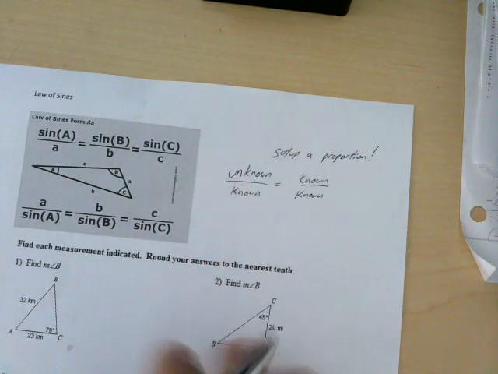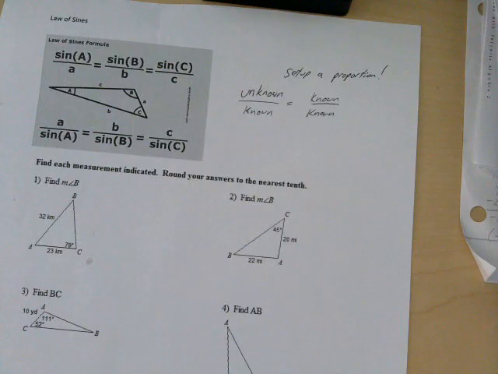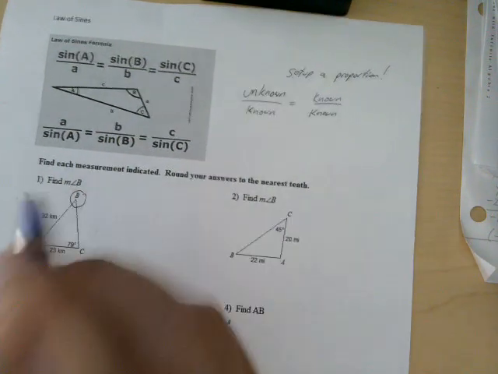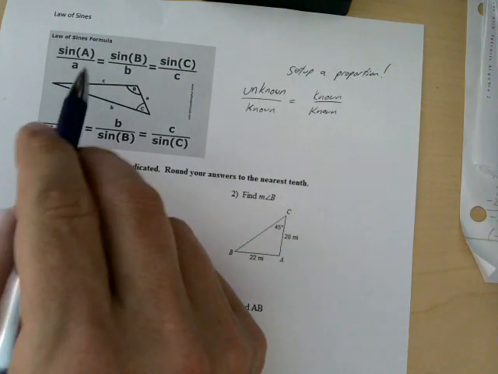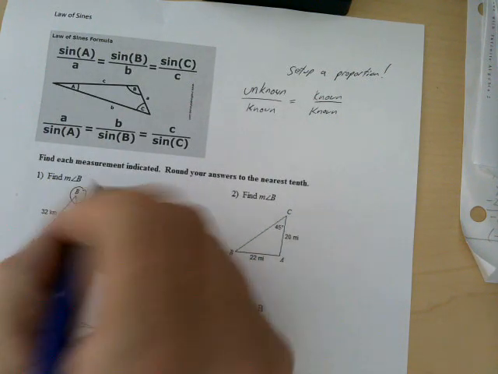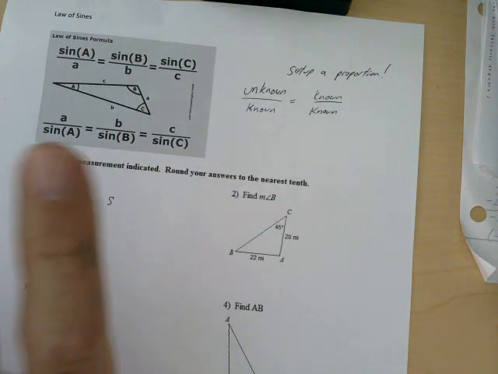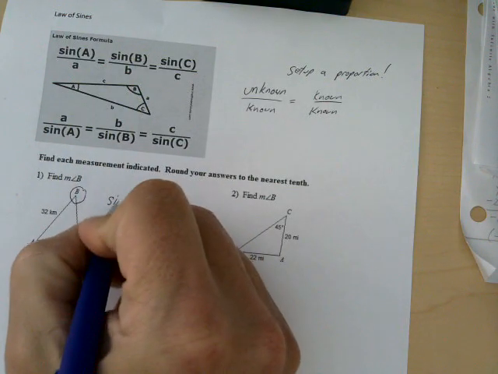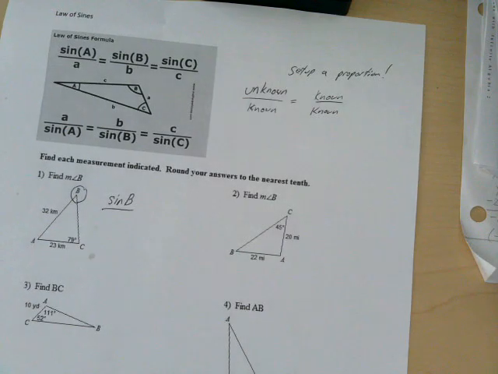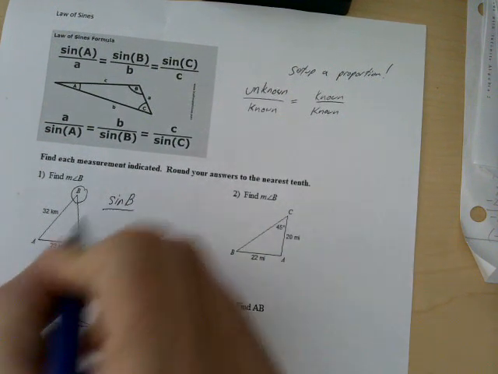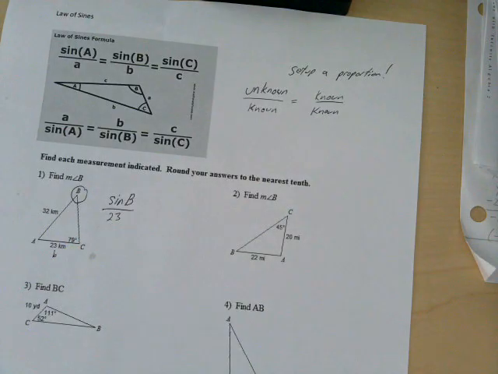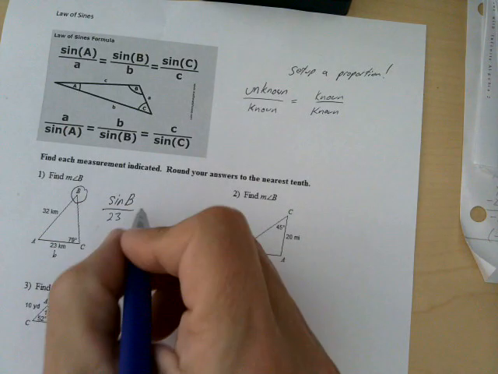For example, I am asking you for angle B. So here's my angle B. I have no idea what that measurement is. So my unknown I'm going to put up on the top, and since with the law of sines we're always taking the sine of angles, whatever the angle is, we're using sine. So sine of this unknown angle B goes up top. Underneath the angle is the corresponding side. Side B is known to be 23 kilometers.